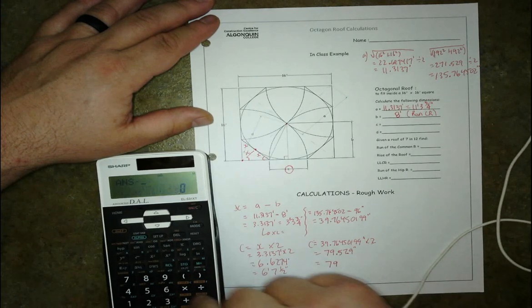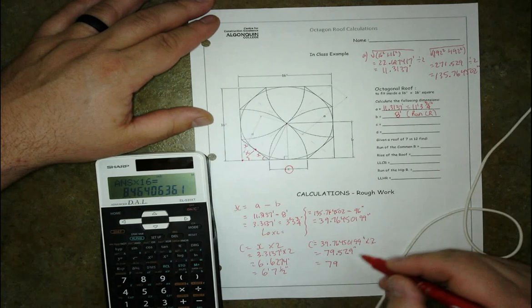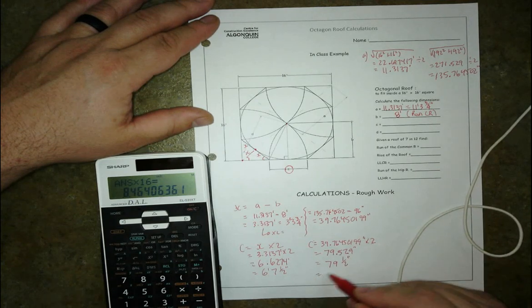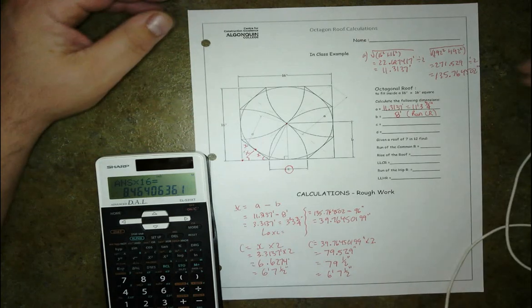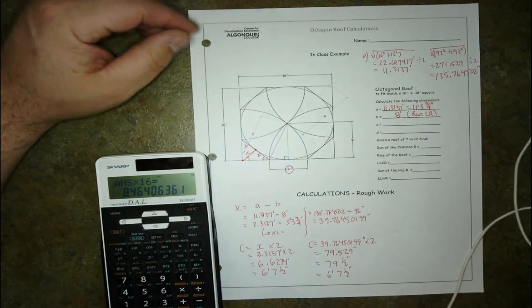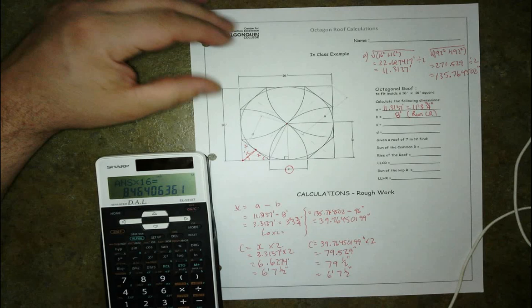So minus the 79, times 16. So there it is, 79 and a half. So that's basically 6 foot 7 and a half. It's the exact same number there. I thought it would be off, but I guess I kept enough decimals to make it work. So 6 foot 7 and a half.